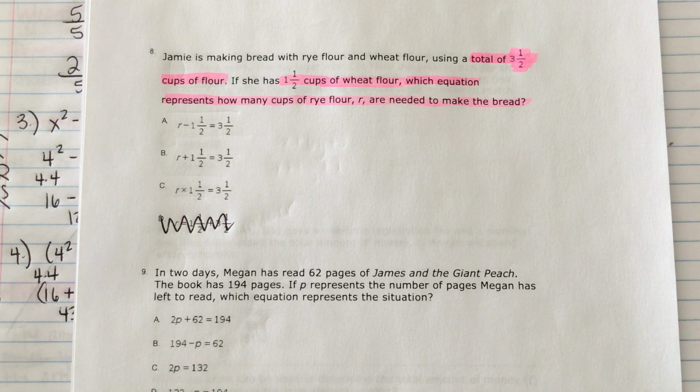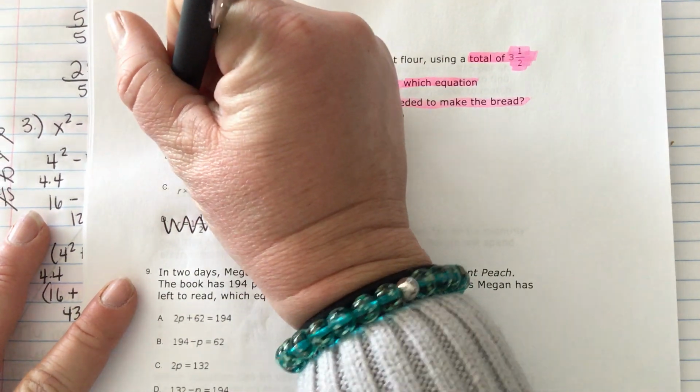All right. So now you have A, you have B, and you have C. Stand up if you say A is the correct answer. R minus 1/2 equals 3.5. So why do none of us say that A is the correct answer? Kira? Because we know that 3.5 is the total, and if you're subtracting from 1.5, then it's just going backwards in numbers. Right, so it's going to be bigger than your total. Okay? So A is not the correct answer.